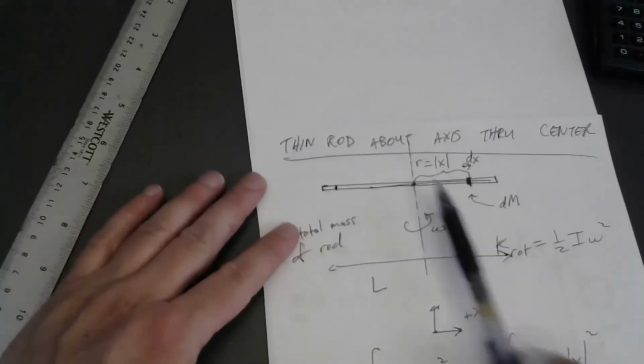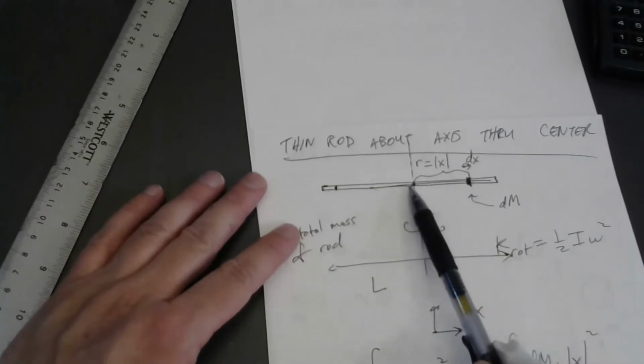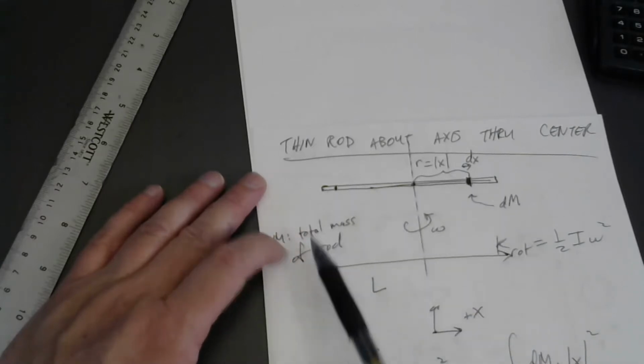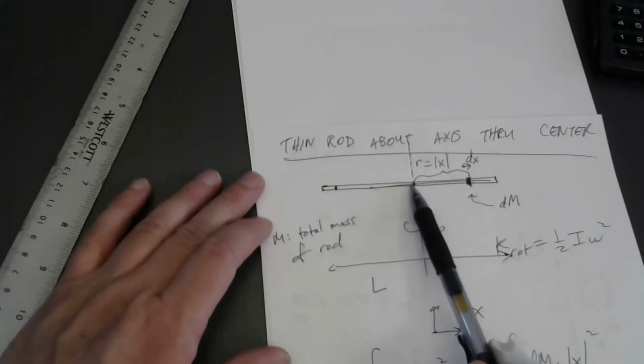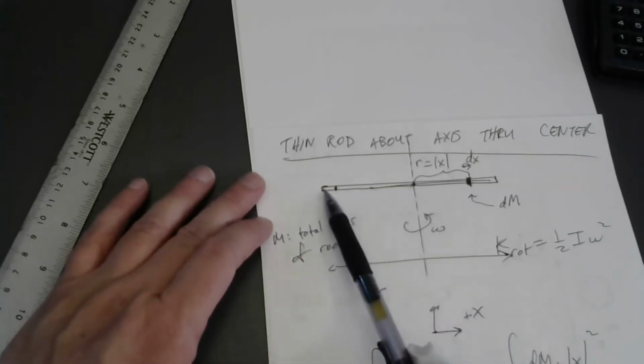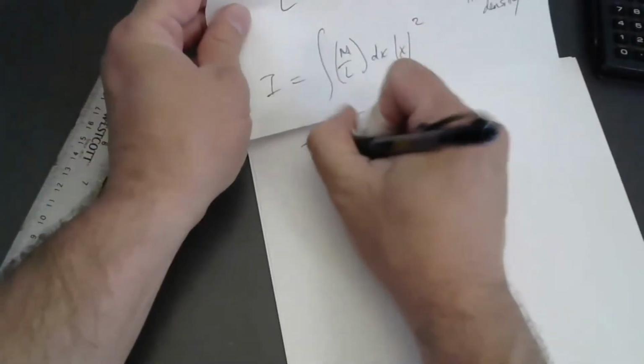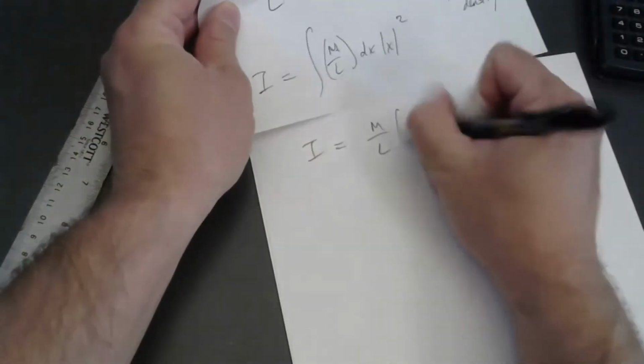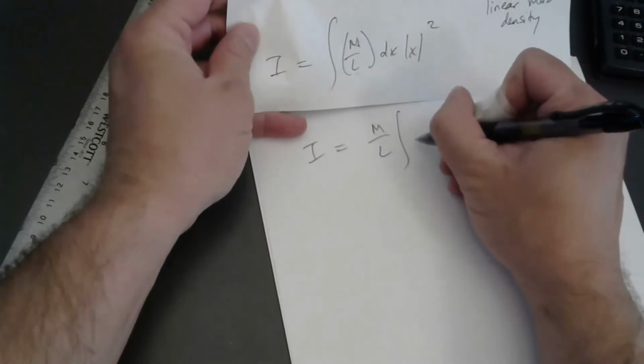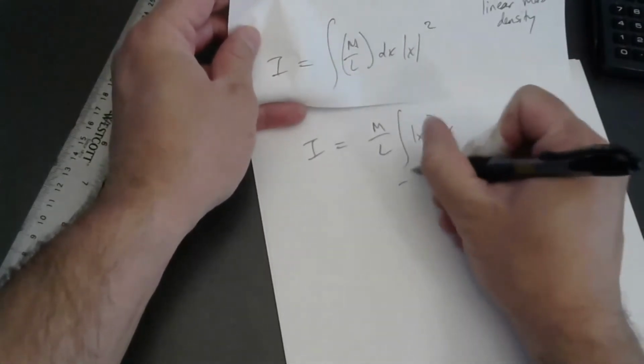Look at the picture. We're adding up each little piece of mass times the square of its distance from the axis. And we're doing that all the way out to here and all the way out to here. So since this is the x-axis, I hope you can see that our limits will be from negative L over 2. Remember, the whole thing is L. So negative L over 2 to positive L over 2. So I've pulled out the m over L, integral of absolute value of x squared dx from negative L over 2 to L over 2. And at this point, many of you would know how to proceed because you've had lots of practice in calculus.